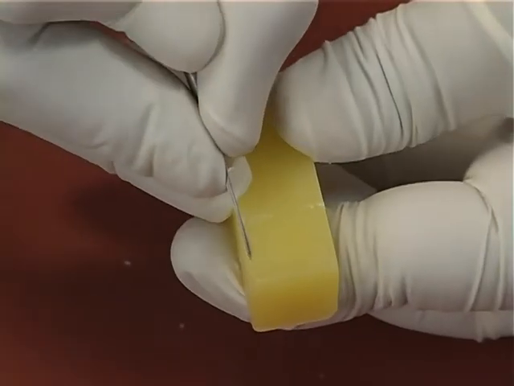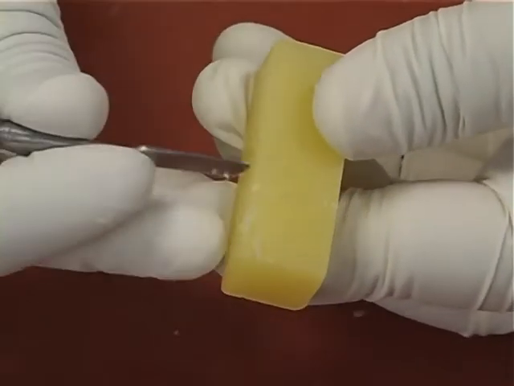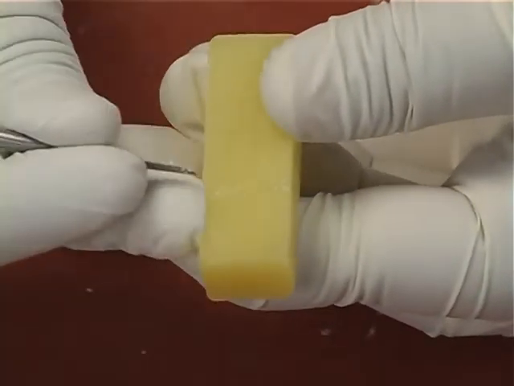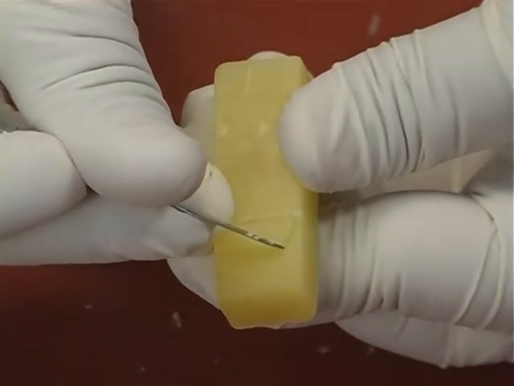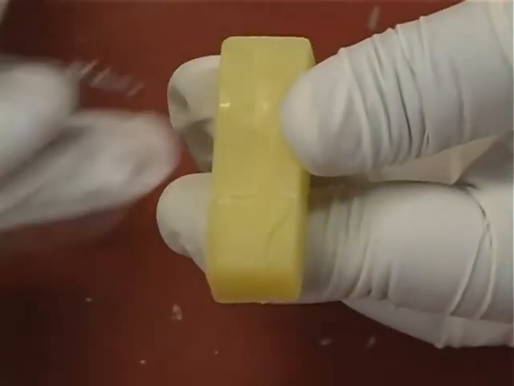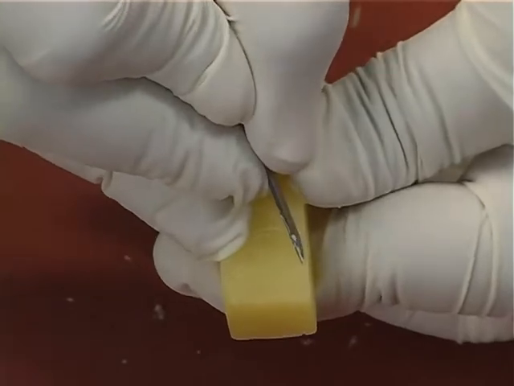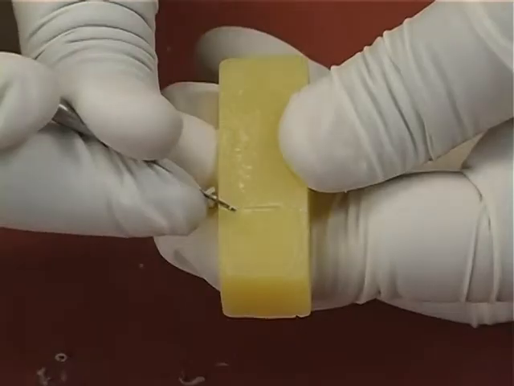For carving the labial surface and the palatal surface, draw the labial and the palatal outlines of the crown on the mesial side of the crown part. Similarly, draw the labial and the palatal outlines on the distal side.